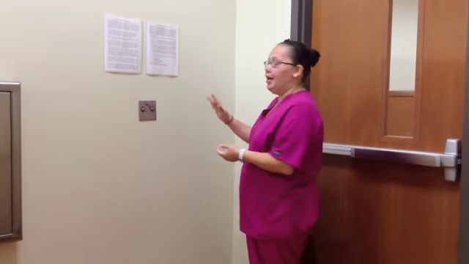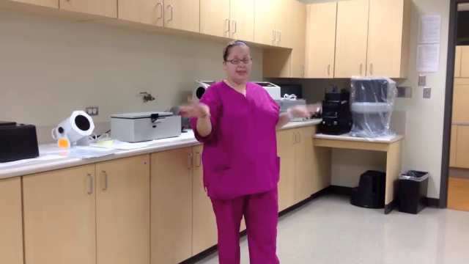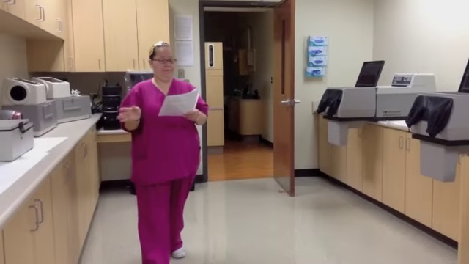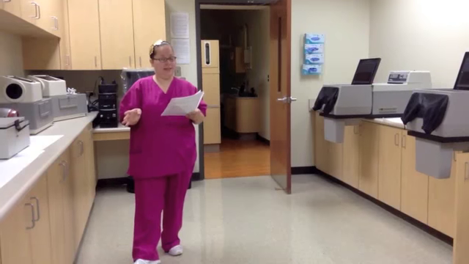After cleaning the dental treatment rooms, we're going to come and turn off the master switches. After turning off the master switches, we're going to come into the processing lab and we're going to mount, file, and process any x-rays that need to be done.